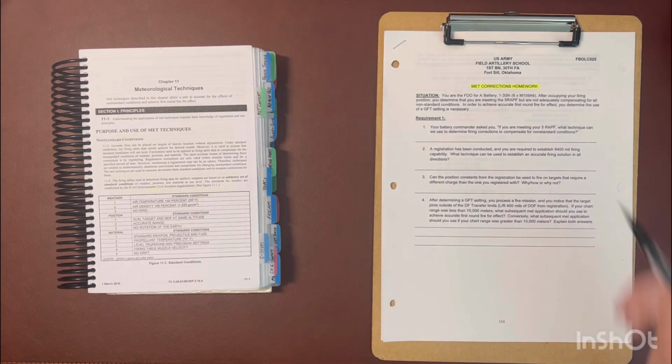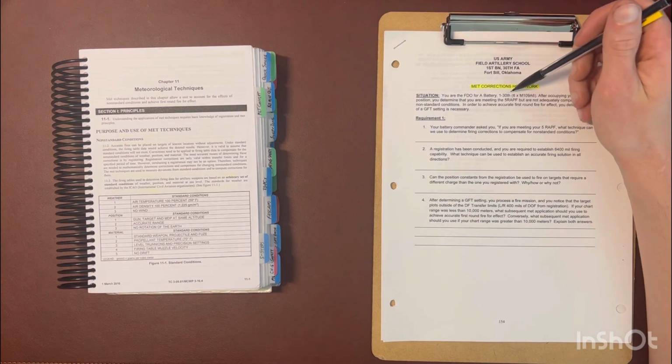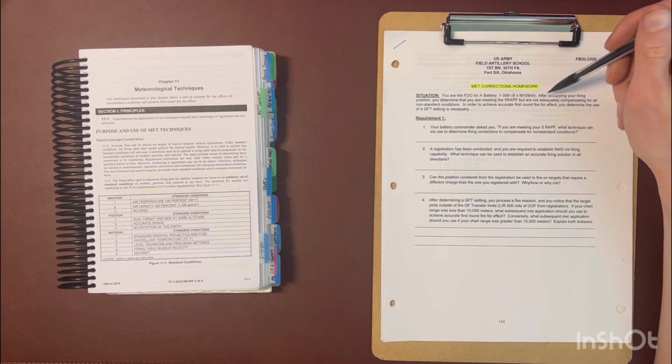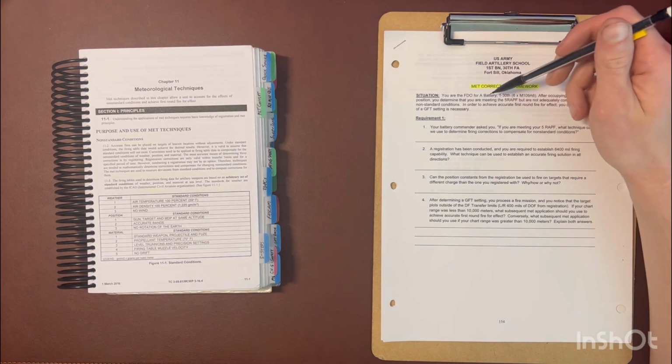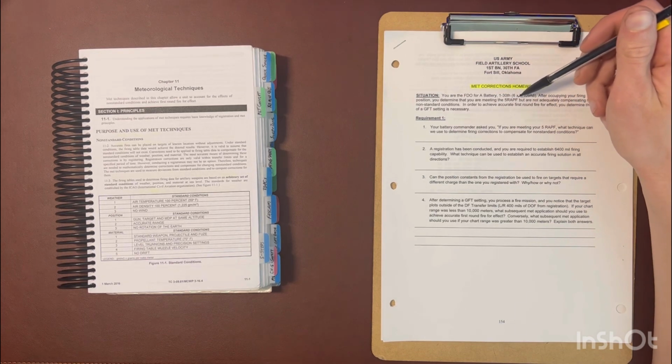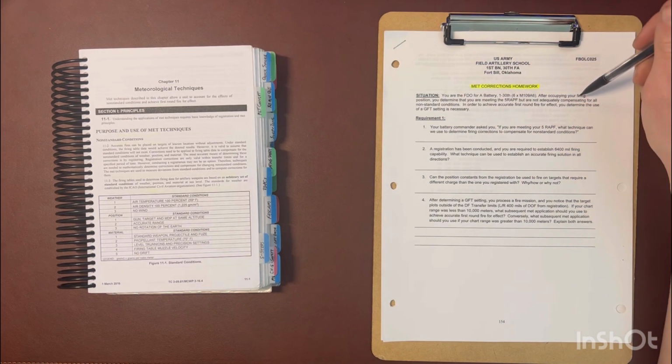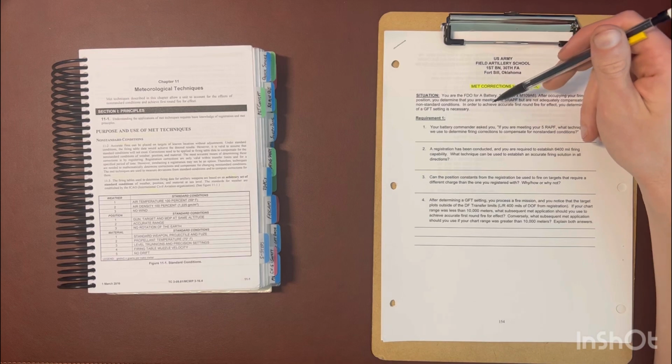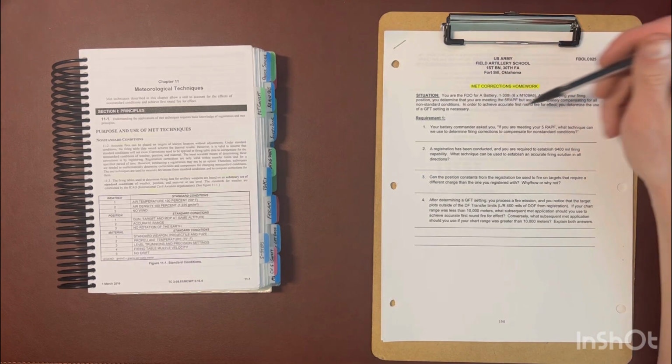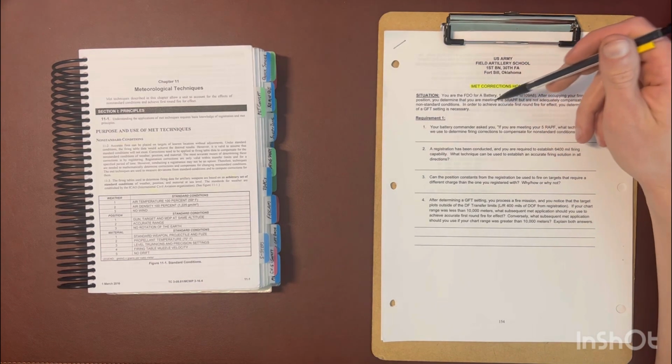So, situation: you are the FDO for Alpha Battery, 1st of the 30th, 6 Paladins. After occupying your firing position, you determine that you are meeting the 5 requirements for accurate predicted fire, but are not adequately compensating for all non-standard conditions. In order to achieve accurate first round fire for effect, you determine the use of a GFT setting is necessary.